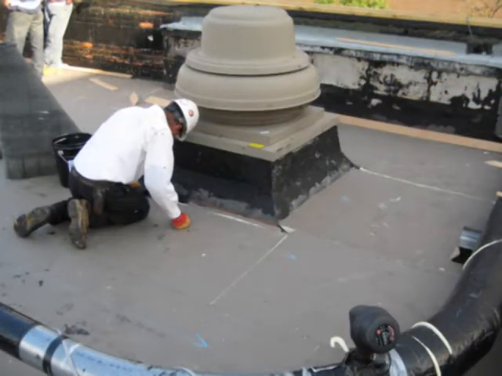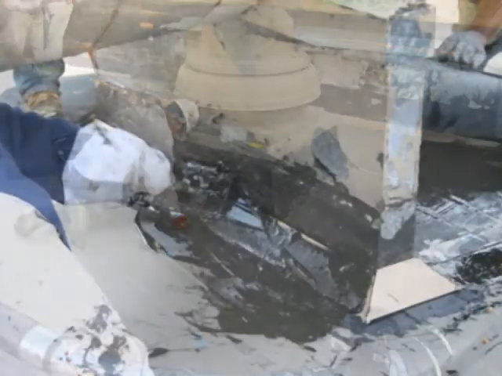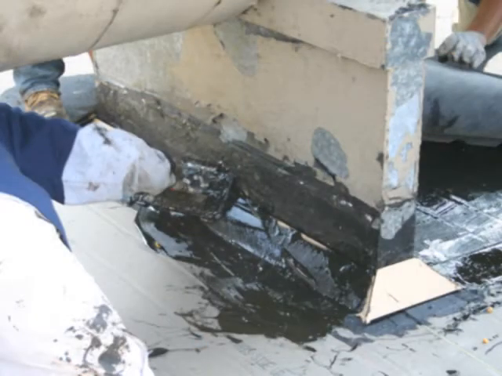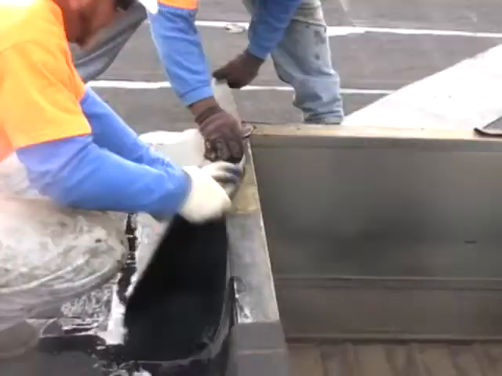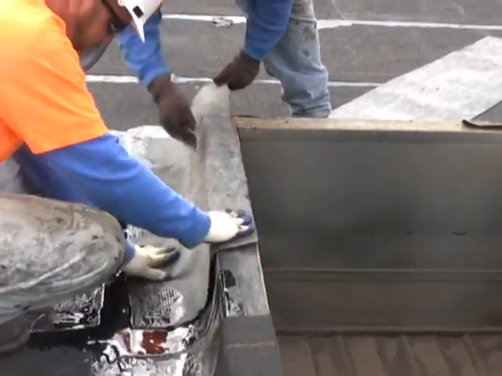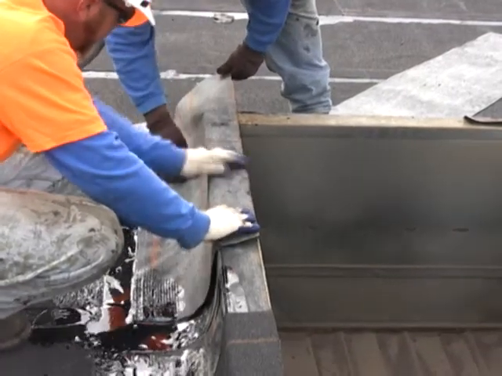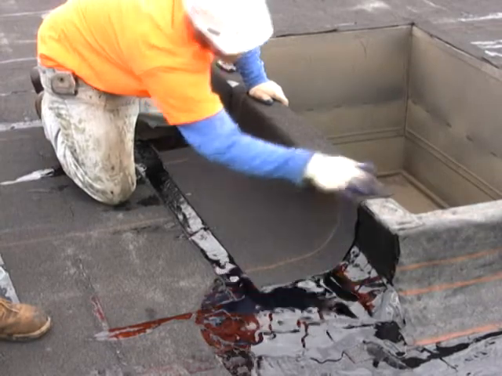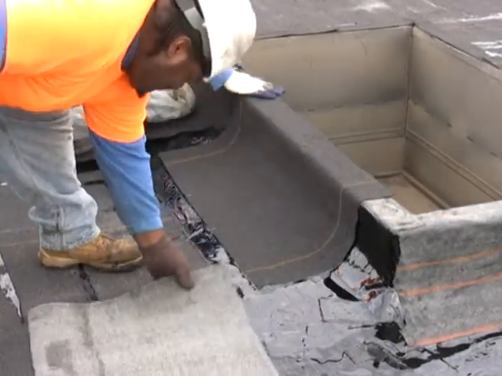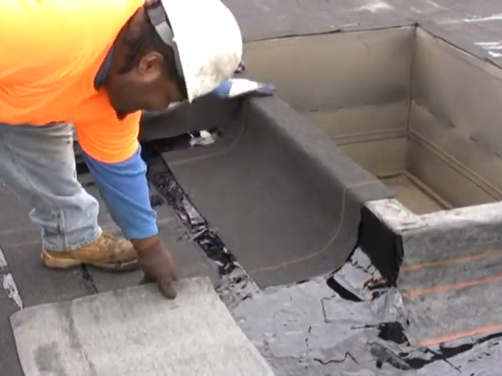Prime vertical surface at a rate of 100 square feet per gallon and allow to dry. Set cant strip in bitumen. Run all field plies over cant a minimum of 2 inches. Install the base flashing ply, covering curb set in bitumen with 6 inches onto the field of the roof. Install a second layer of modified flashing ply in bitumen over the base, 9 inches onto the field of the roof.